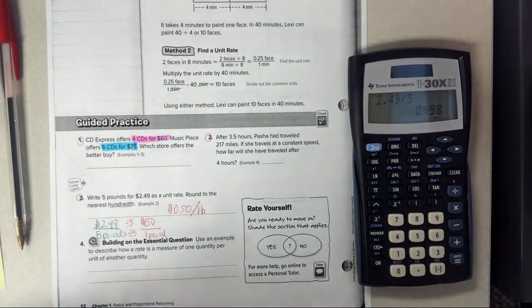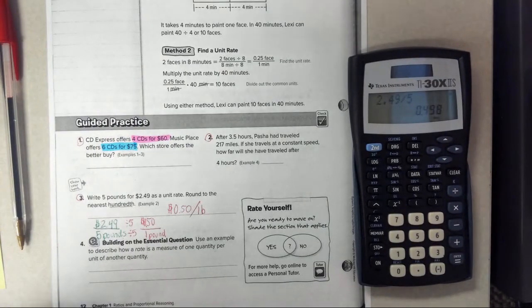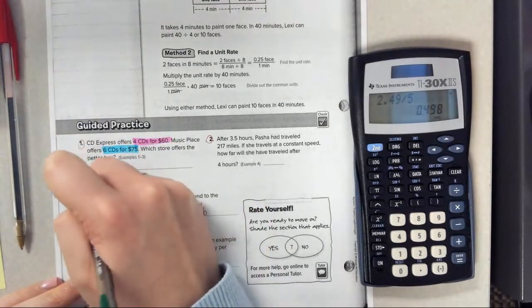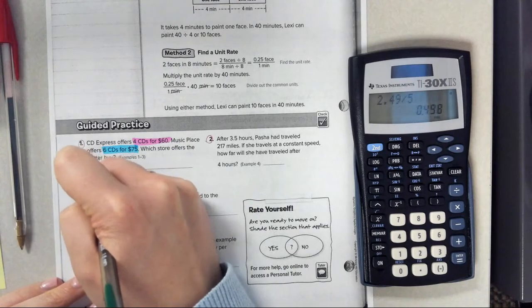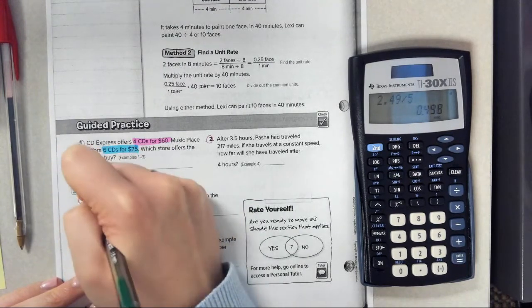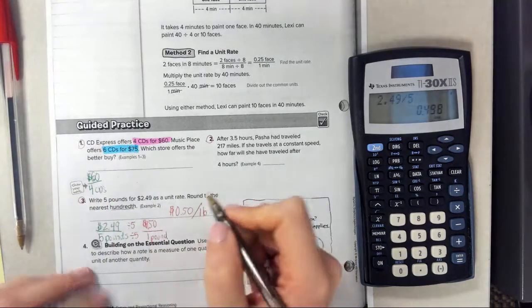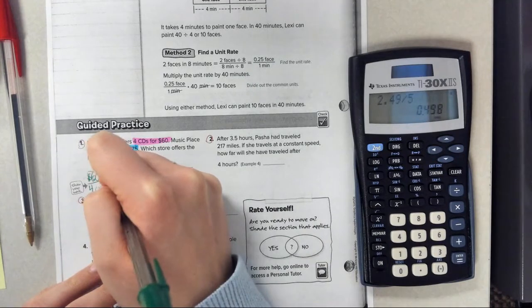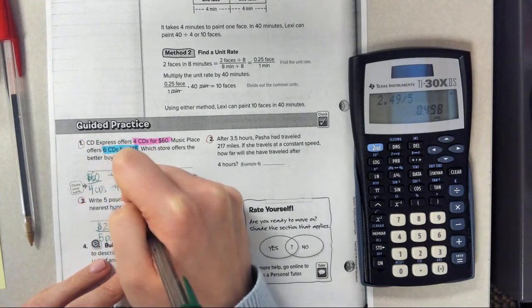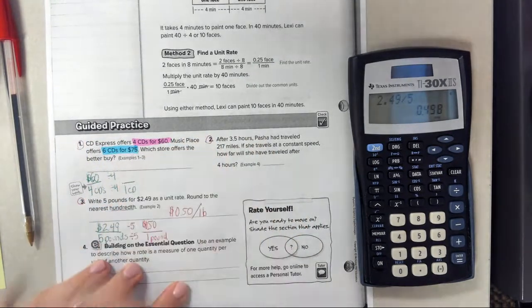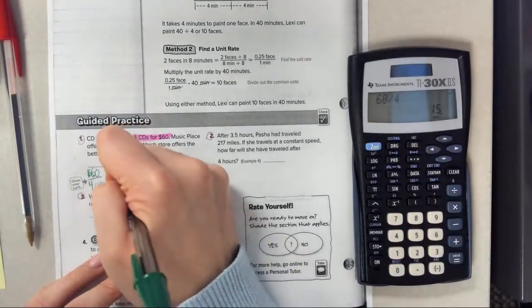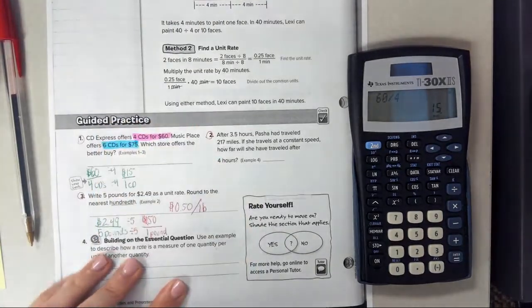So in order to compare them, you have to look at how much you pay per CD. To do that, 4 CDs for $60. We'll have 60 on top per 4 CDs. And then we'll divide by 4 for 1 CD. That ends up being, and again, you can use a calculator if you need, some people know this off the top of their head, $15.